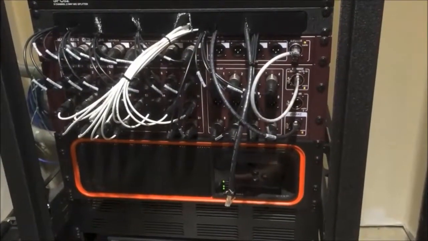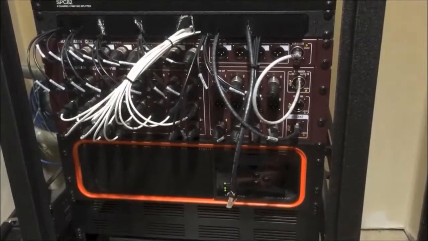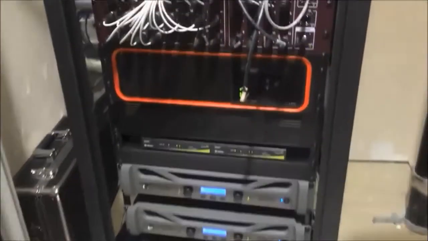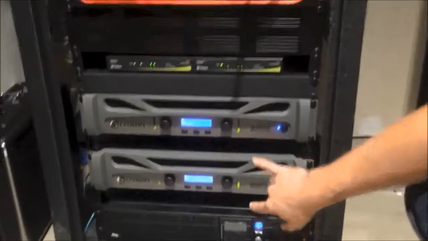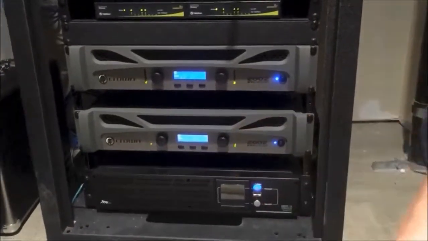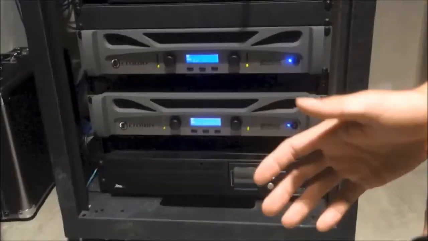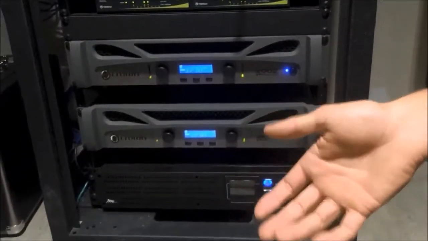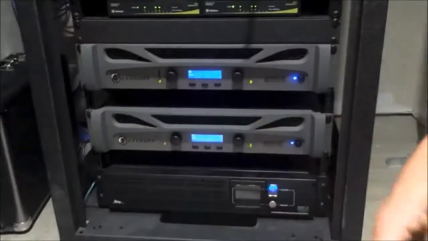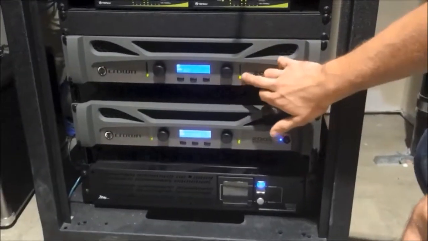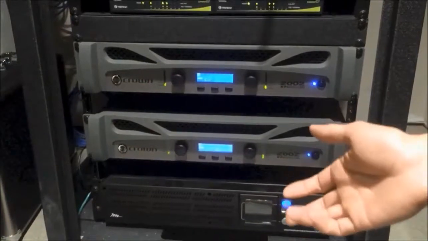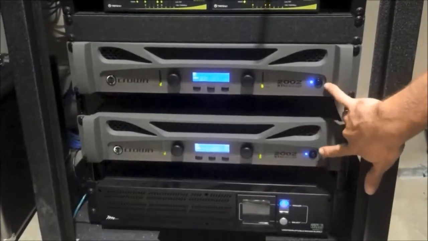You've got 4 monitors, your subs, and your main left and right. Also, you'll notice that the 2 power amps of the system are down here. They should shut themselves off when they're not in use, and then turn themselves back on when you turn the system on. It's always good to check just to make sure that you are getting your lights on them, and if for some reason they are turned off, you'll turn them on using these buttons right here.